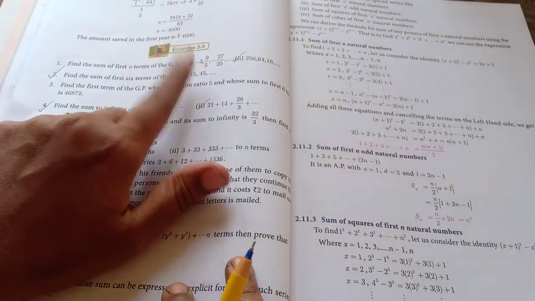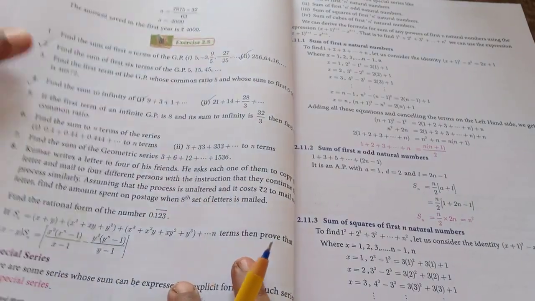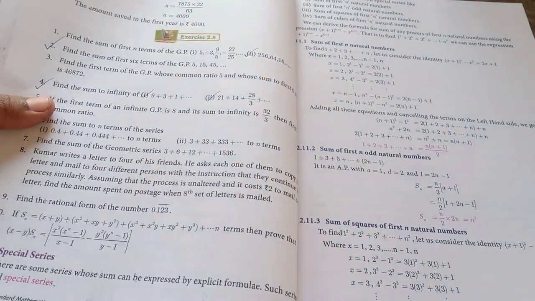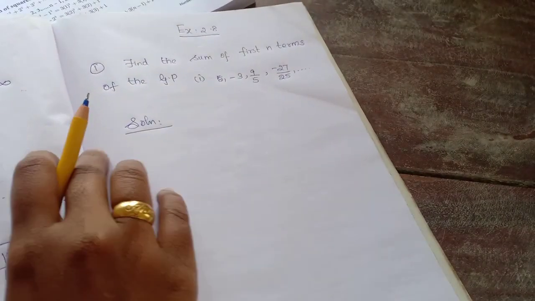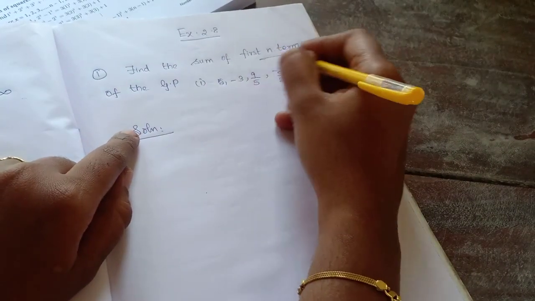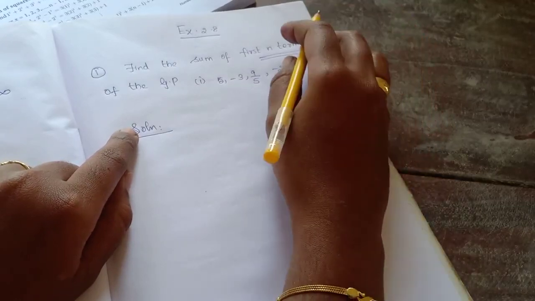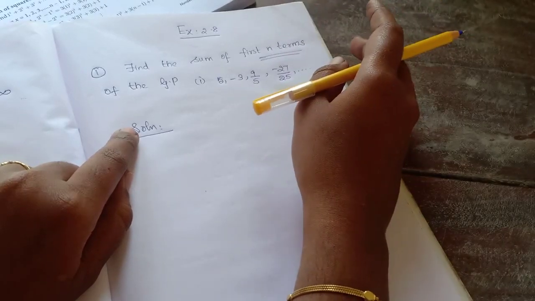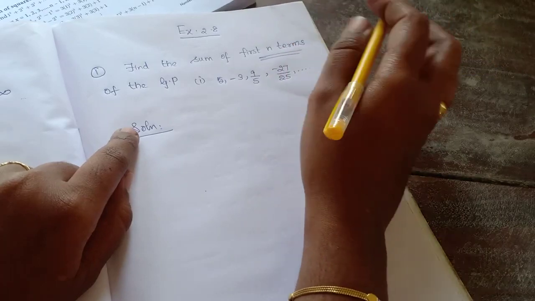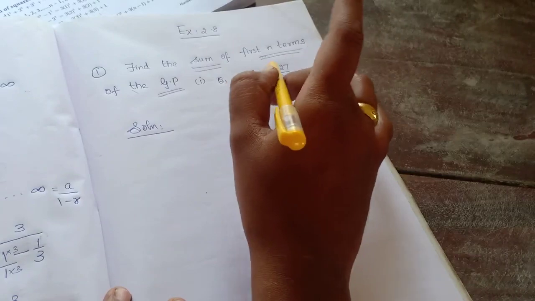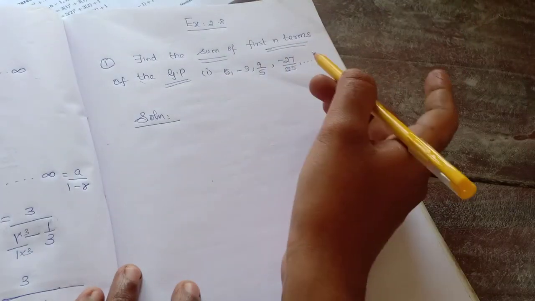Now, shall we do this problem? Then you can easily do the homework, no? So, exercise 2.8, write the first question. Listen, dear students, find the sum of first n terms. Here they didn't mention 6 terms or 8 terms. If they mention it, we can put n equal to that value. If they didn't mention it, we put n equal to n only, of the GP. The sum of a GP means a series. Let's recall the geometric series formula.